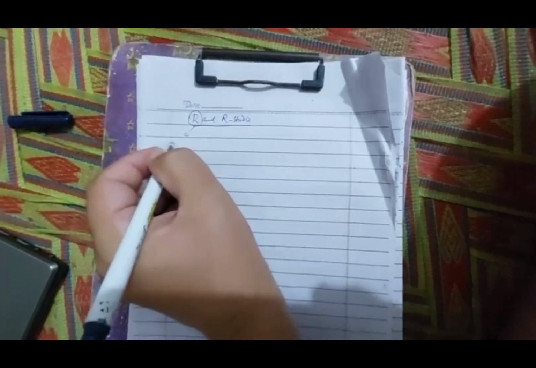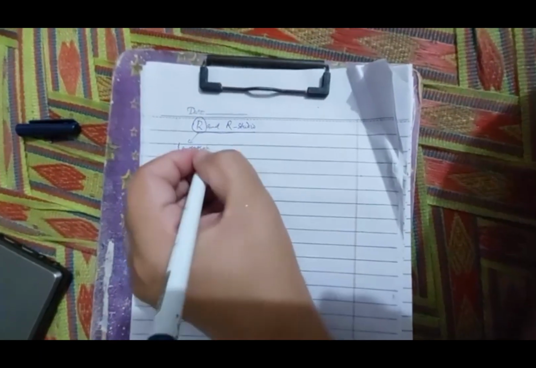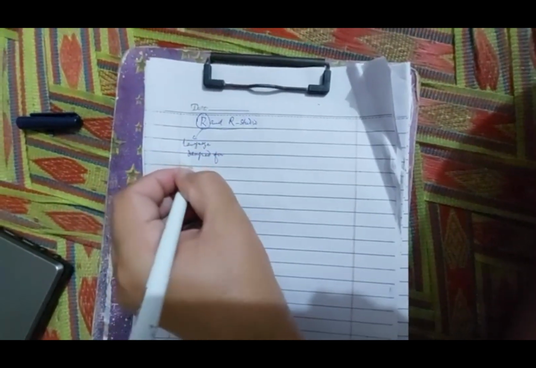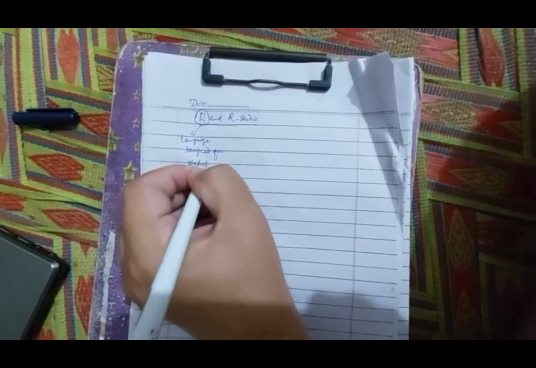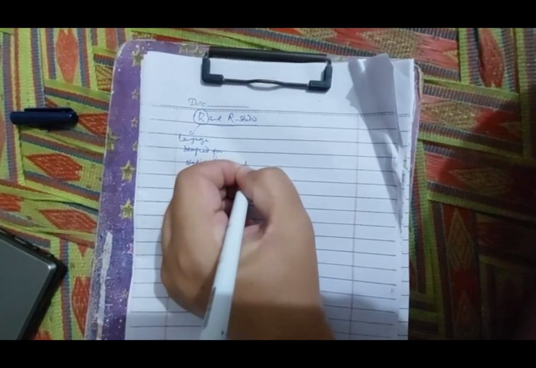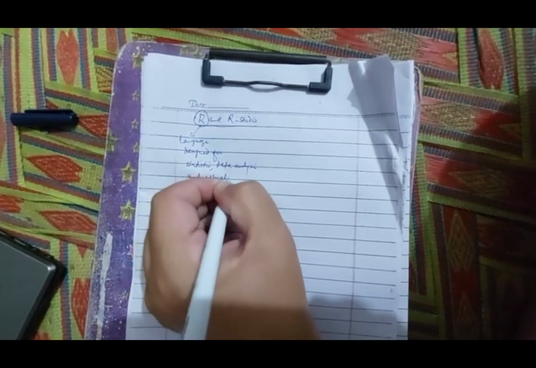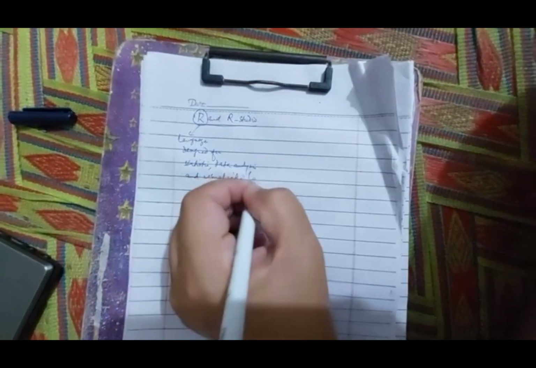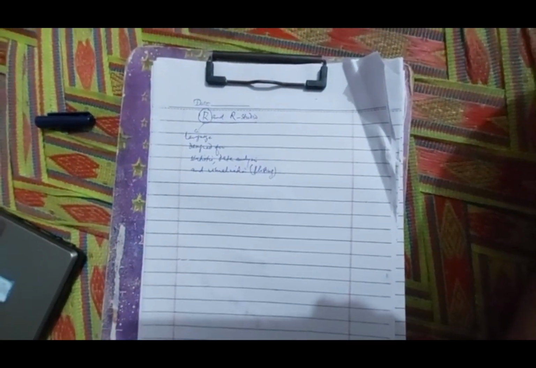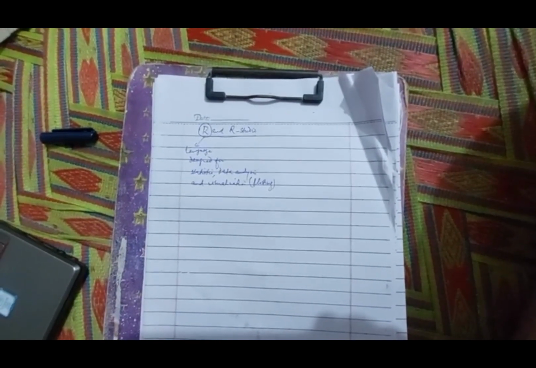R is actually a language designed for statistics, data analysis, and visualization purposes, meaning plotting. It can graph, it can make box plots, etc. So it can also visualize your data.